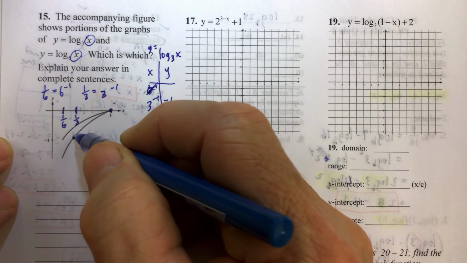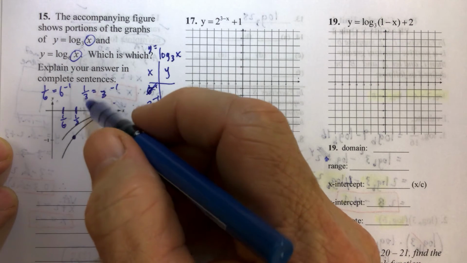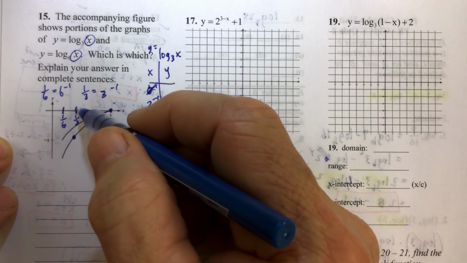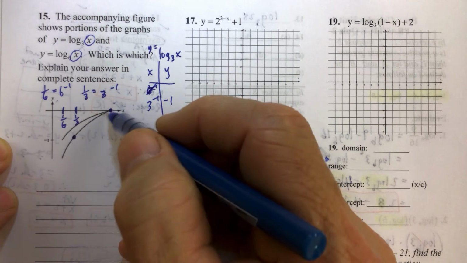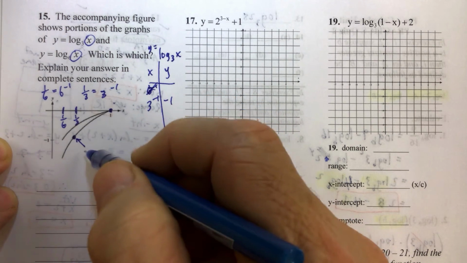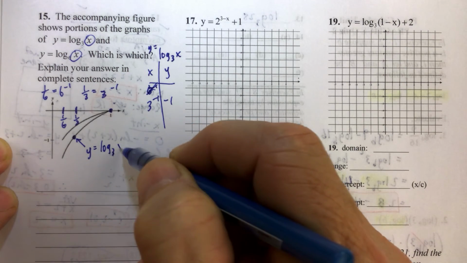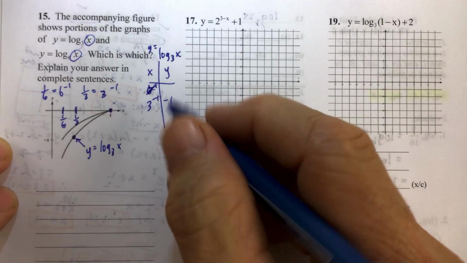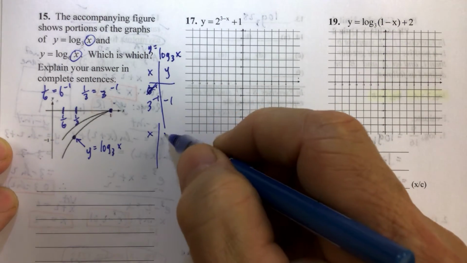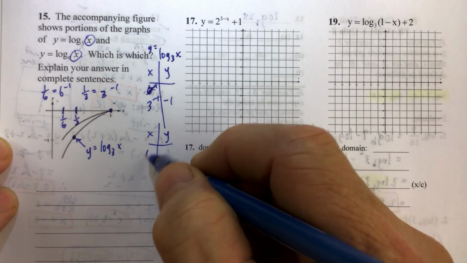And so it would be likely that this graph down here is y equals log base 3 of x. Okay, let's just double check by letting x equal 6 to the negative 1.